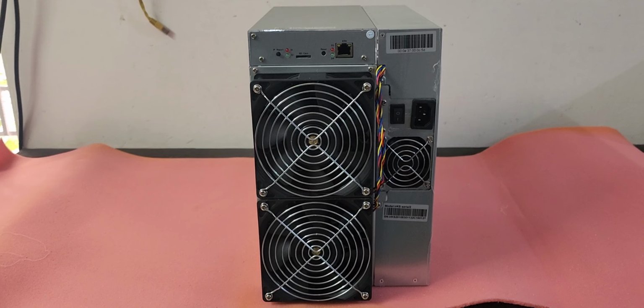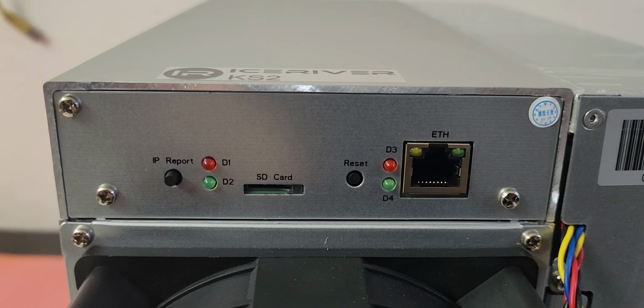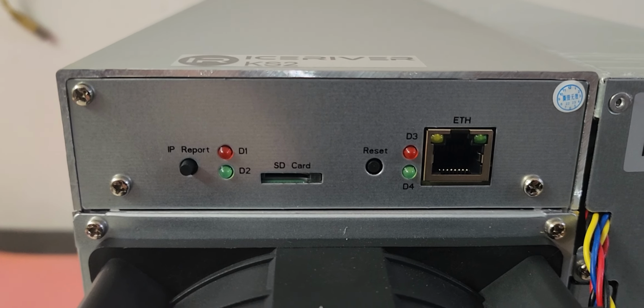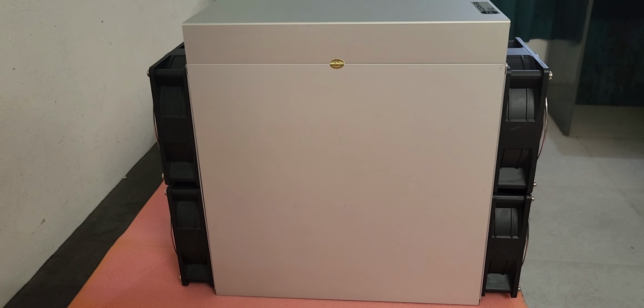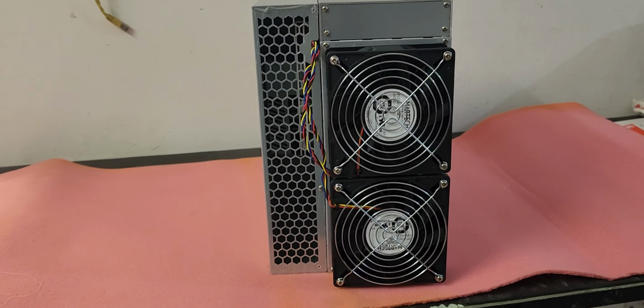And so guys, this is the front profile of the miner. This is our control panel in the front, which has an Ethernet port, SD card, IP report button and the reset button. This is the left profile of the miner. This is the right profile, and this is the back profile.